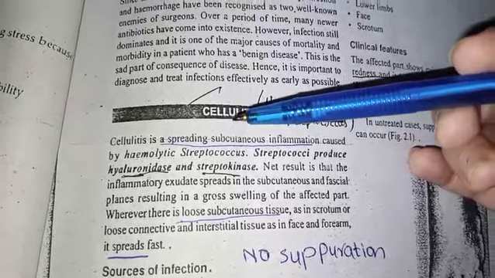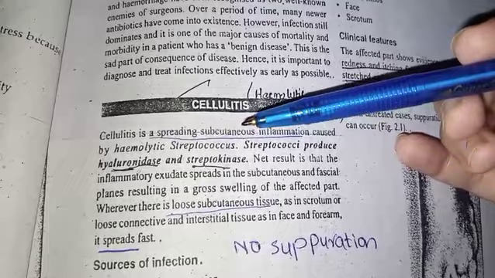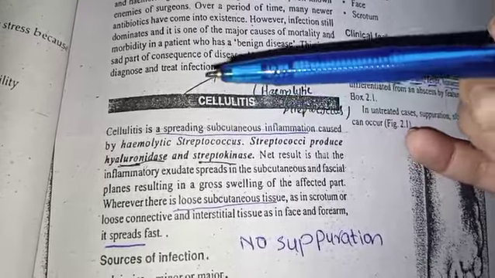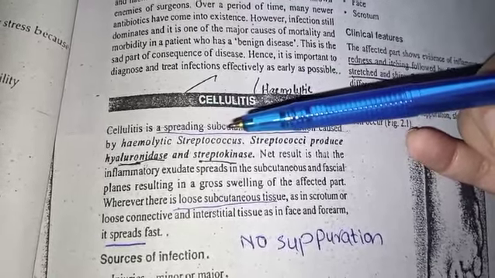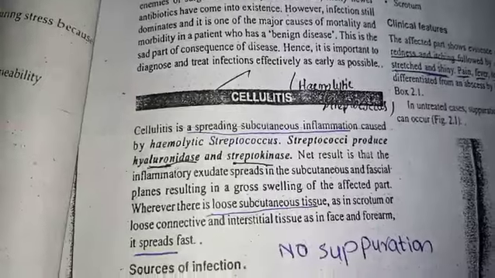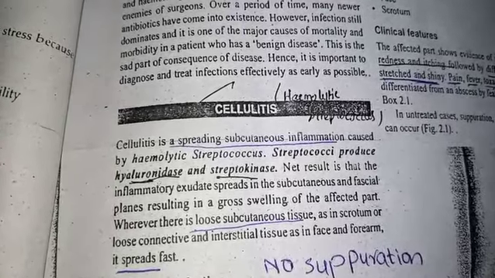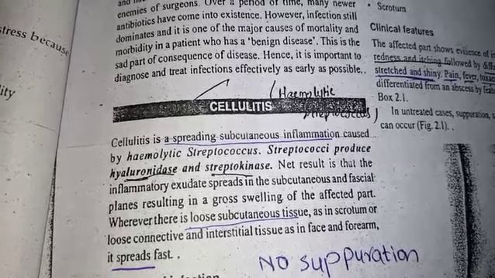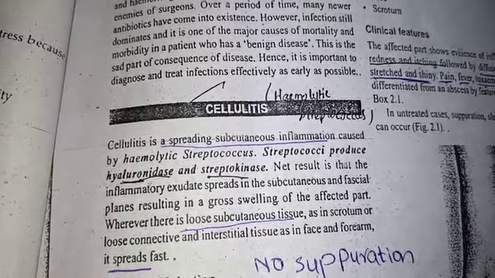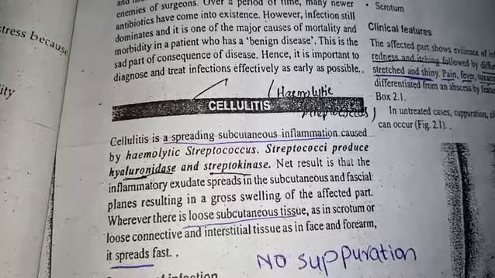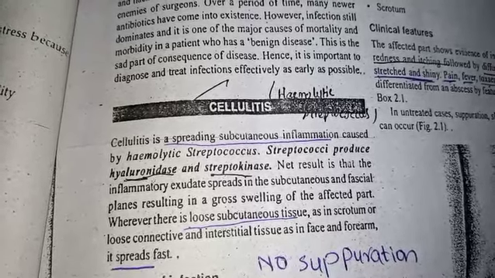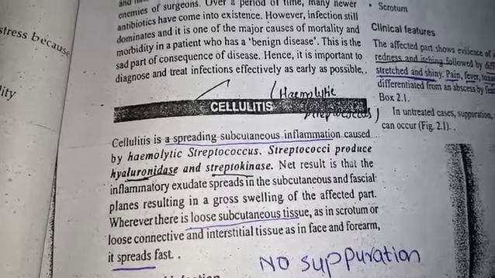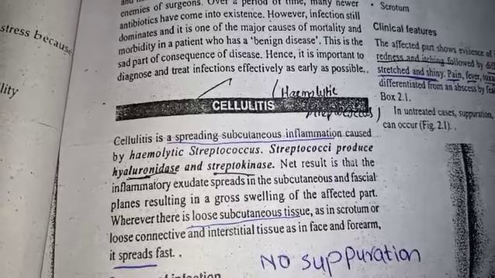A beta hemolytic streptococci. The streptococci produce two types of enzymes, known as hyaluronidase and streptokinase. Hyaluronidase enzymes break down the intracellular cement by releasing the hyaluronic acid, facilitating the tissue invasion, and streptokinase promotes fibrinolysis, helping the spread of infection through the fascial planes.